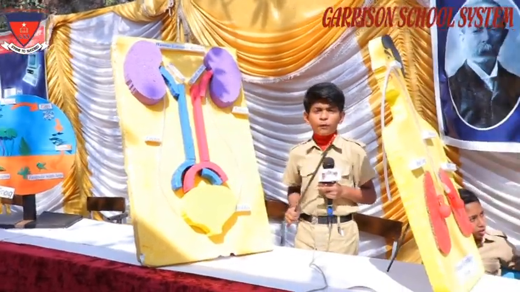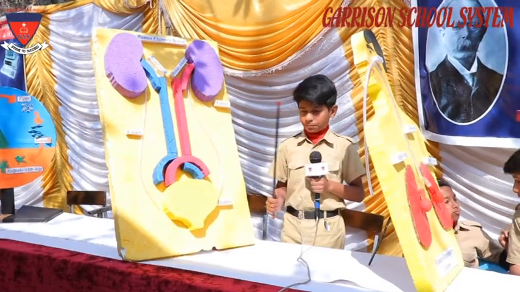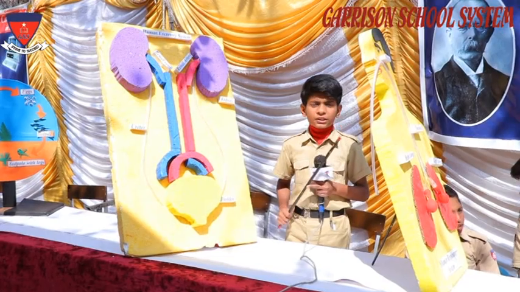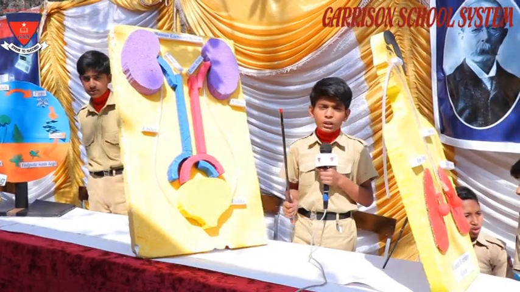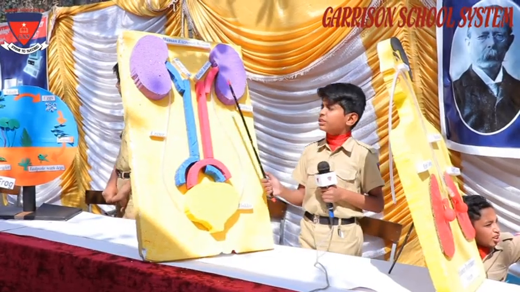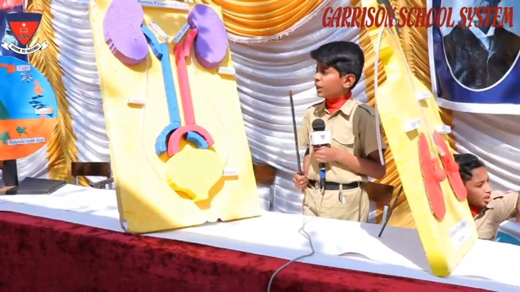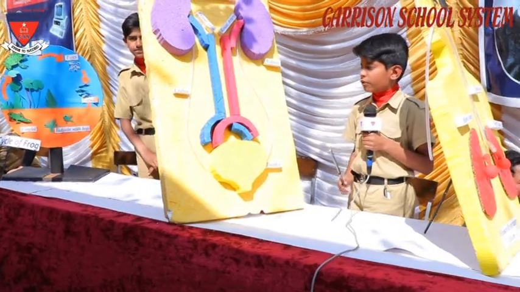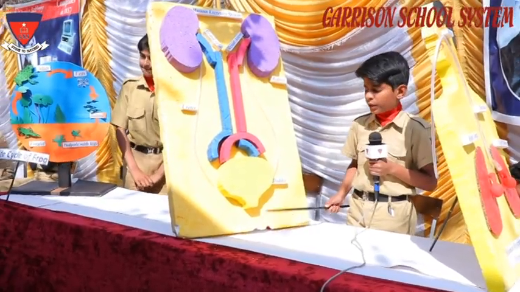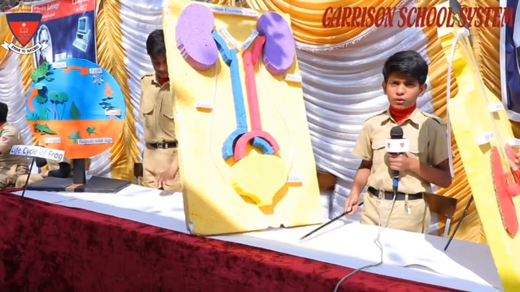This is the model of human excretory system. The organ system responsible for excretion of waste is called excretory system. The process of elimination of metabolic waste products is called excretion. Excretory system includes one pair of kidneys, a pair of ureters that carries urine, a urinary bladder that stores urine, and a urethra that throws out urine.